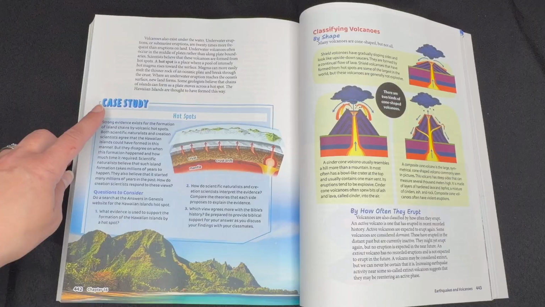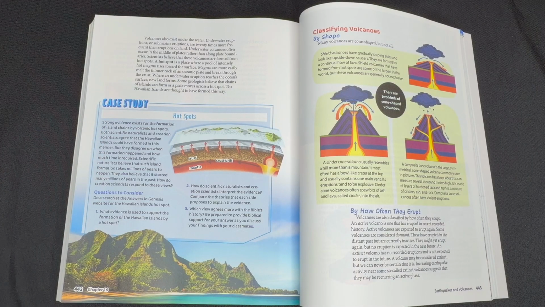Your students will also have case studies throughout their text. These case studies will give them an opportunity to apply what they have learned in the chapter.